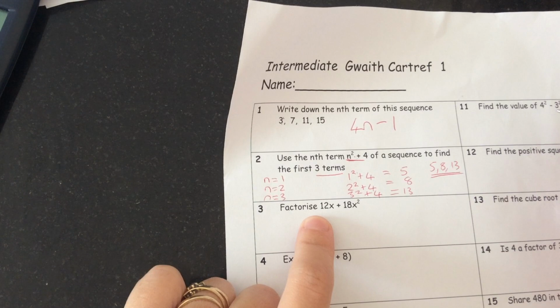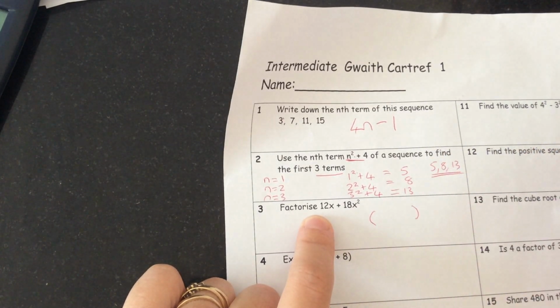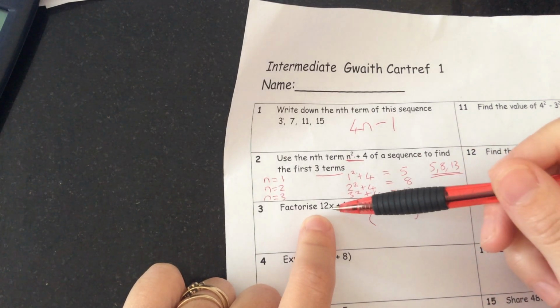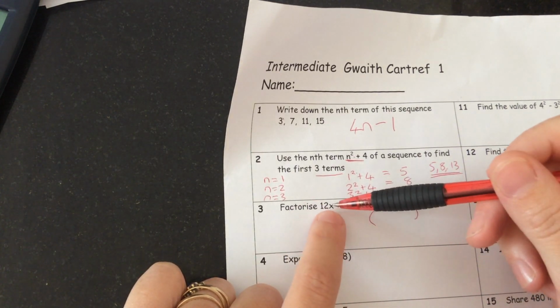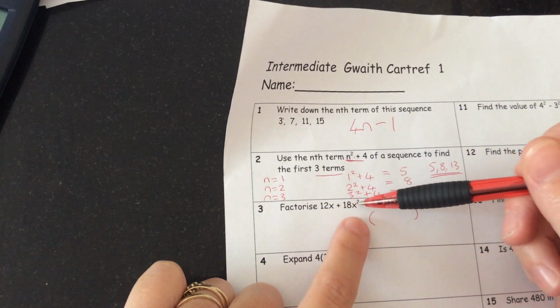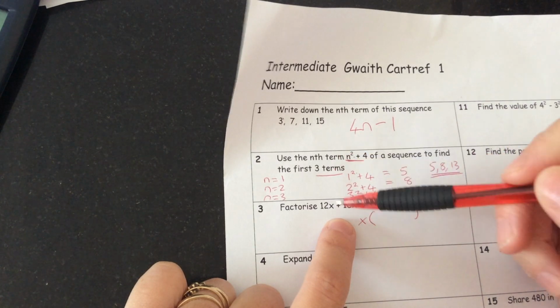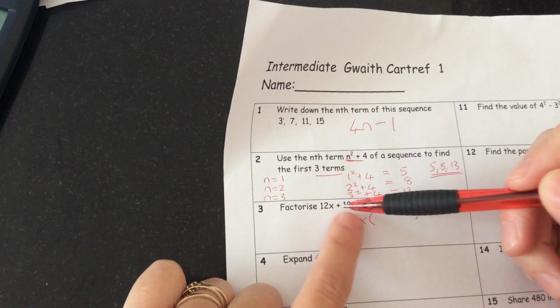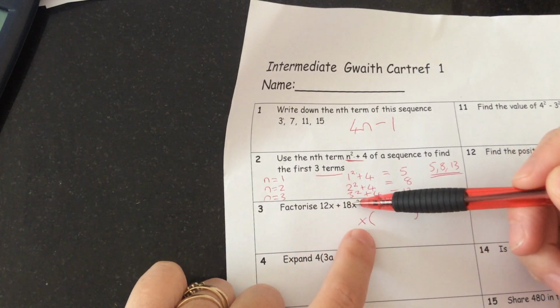Factorising for question 3 means put into brackets. So I know my answer is going to involve brackets. And then it's a case of looking to see what's common to the terms in your question. I can see I've got an x in both terms, so I'm going to put that outside the bracket. And then your next job is to find the highest common factor, the biggest number that goes into your numbers.